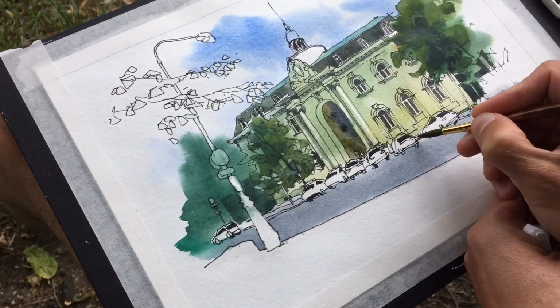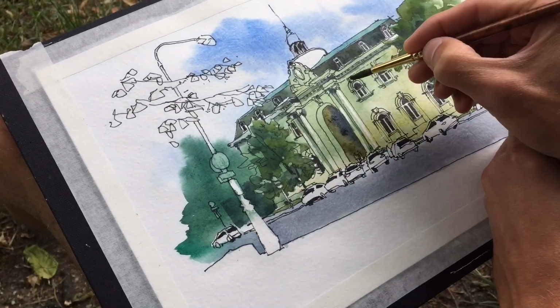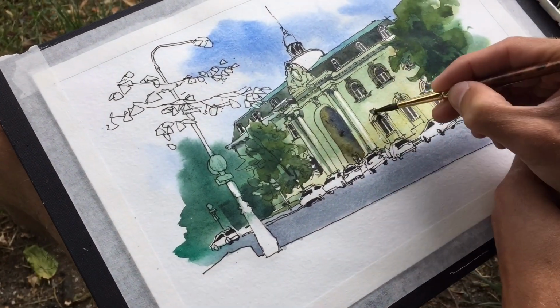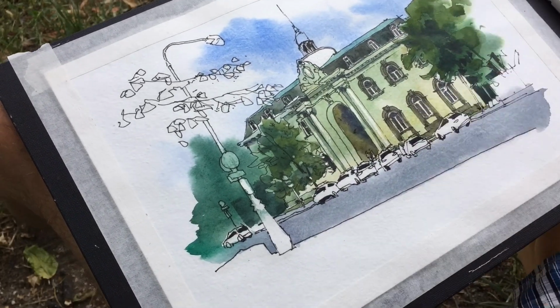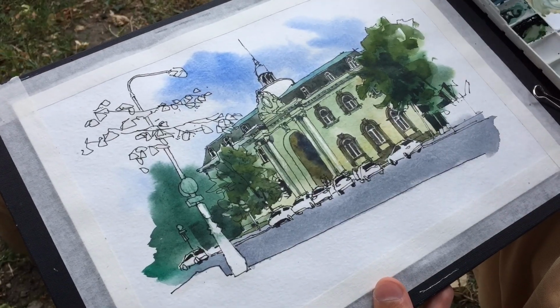For the windows I am using dark brown-green mix. Also I've added shadows under the taxis, and finally I can remove all their masks.